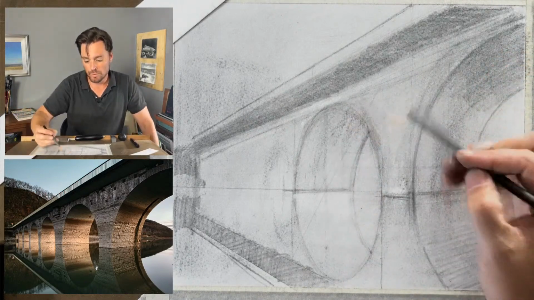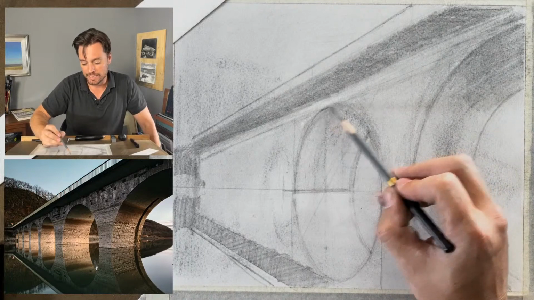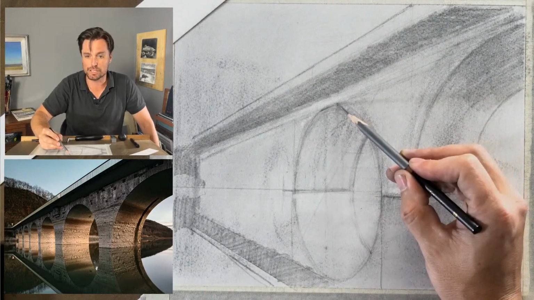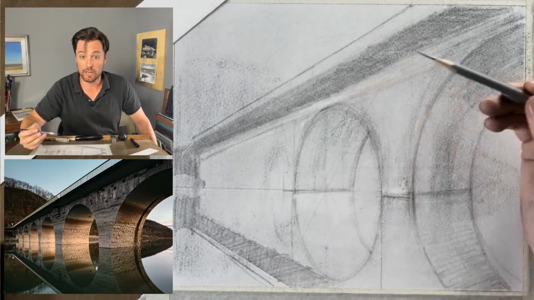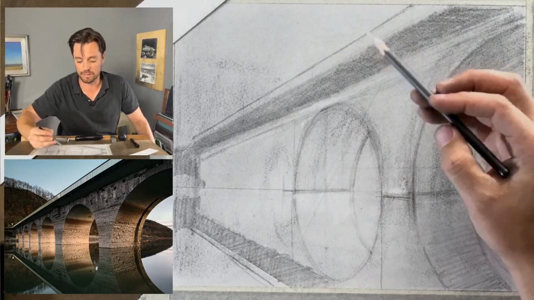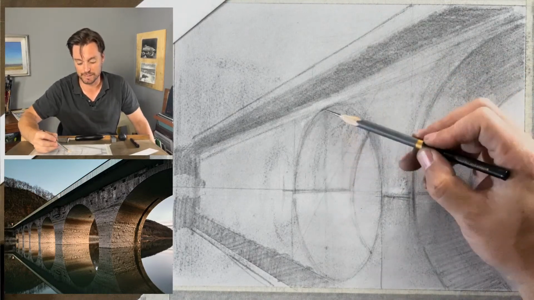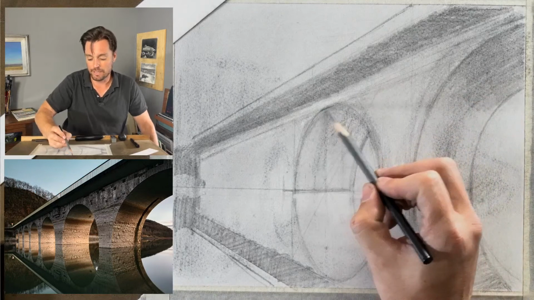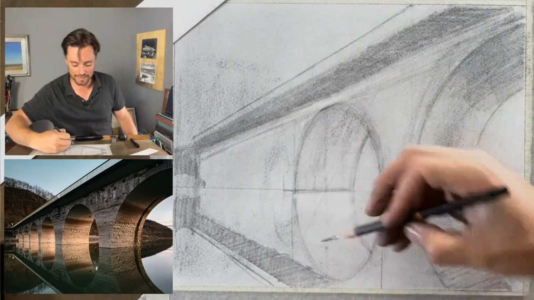And now what I'm observing here is that the top of my ellipse is a little bit shifted off. This is a way to help correct the perspective of your ellipse. So by finding that perspective center, I know then this is the apex of that curve.